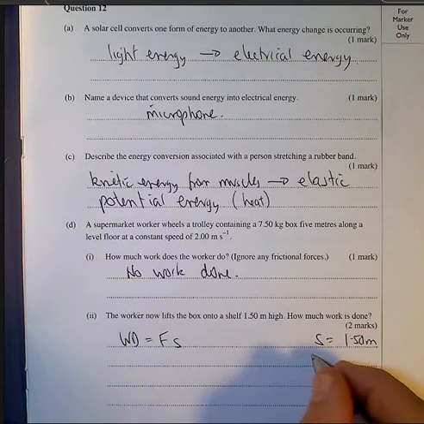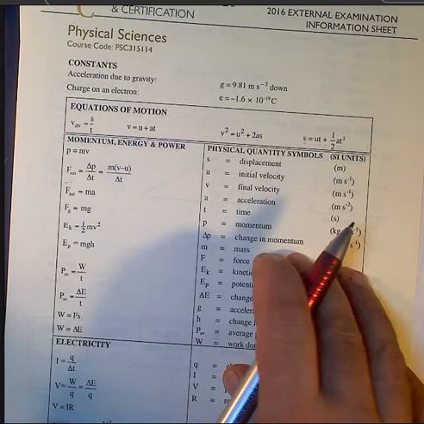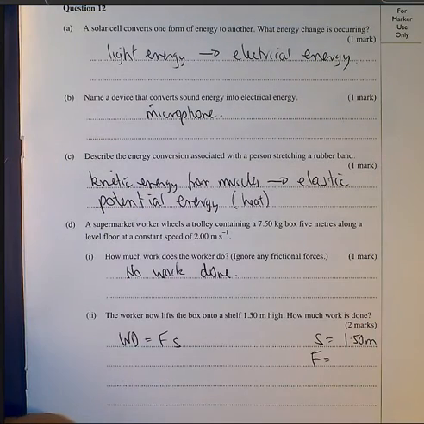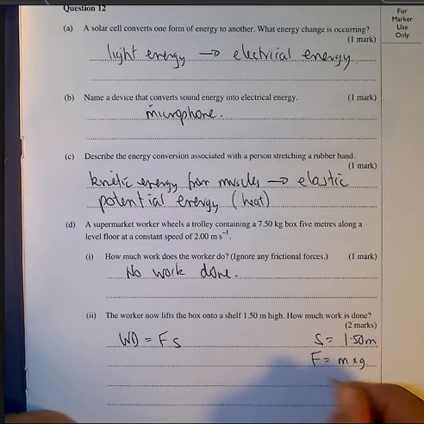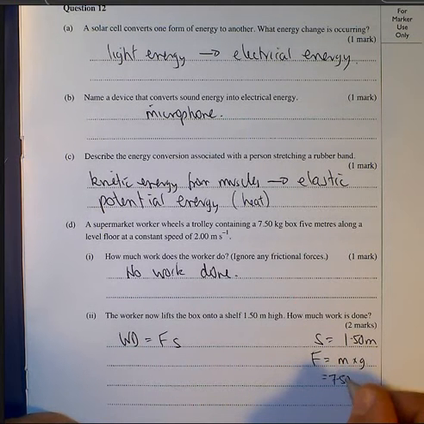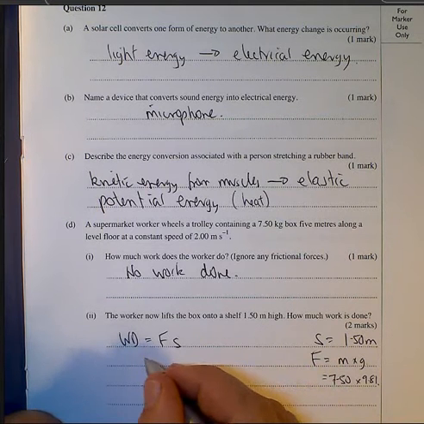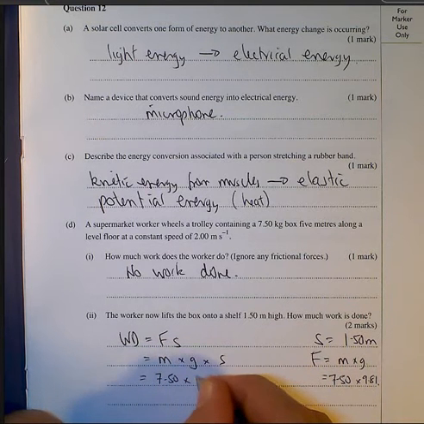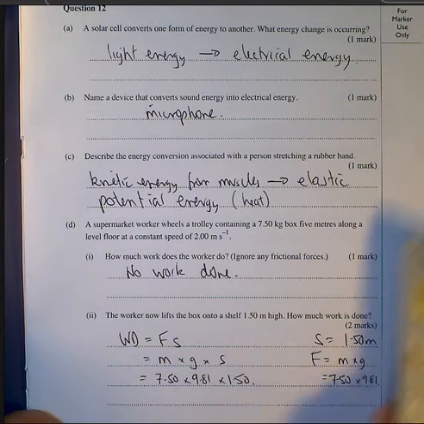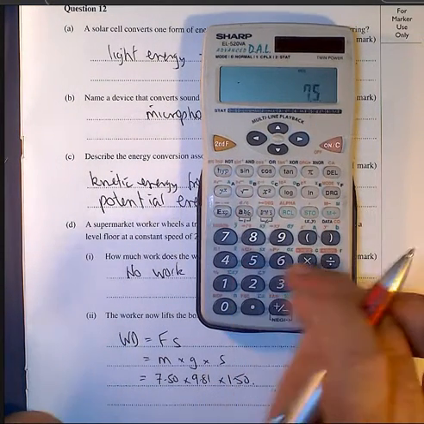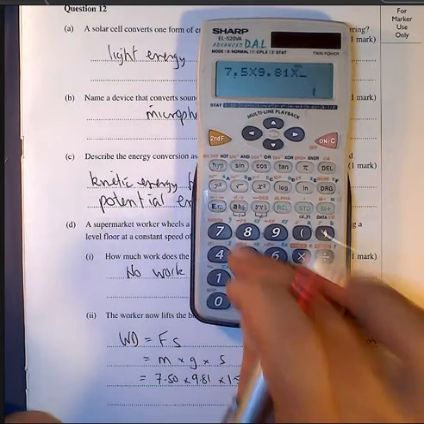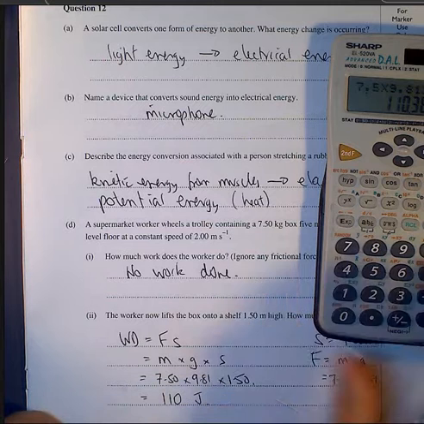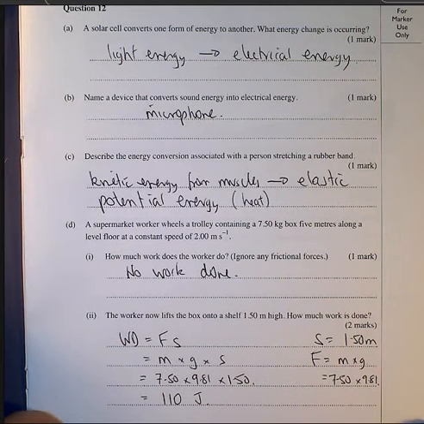But what is the force? Well, working the force is against gravity. Force is equal to the mass times gravity, and we know that gravity is 9.81 meters per second squared down. So force is equal to m times g, which equals 7.50 times 9.81. So what we have here is work equal to m times g times s, which equals 7.50 times 9.81 times 1.50. Trusty calculator. 7.5 times 9.81 times 1.5 equals 110. Let us say that's close enough to 110 joules of energy. Very good. Is that the end of the story? Yes, it is.